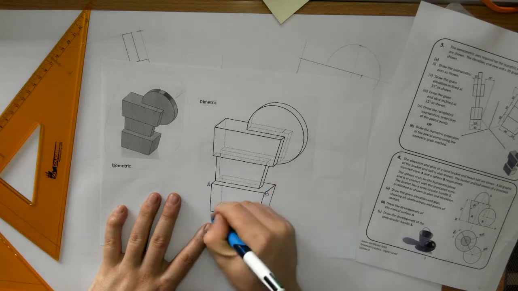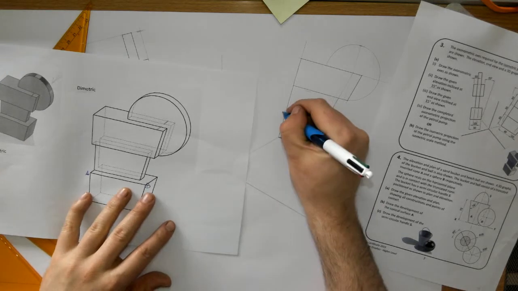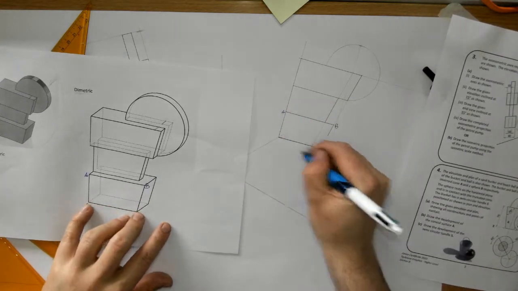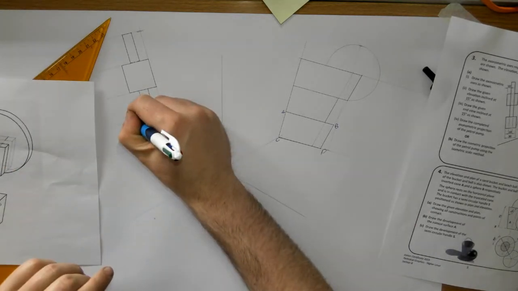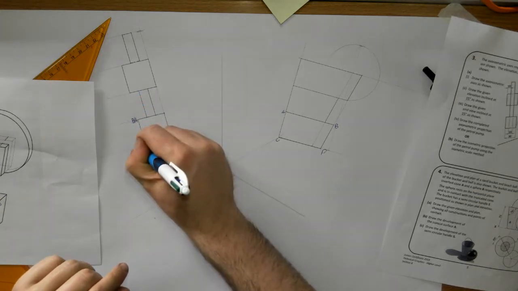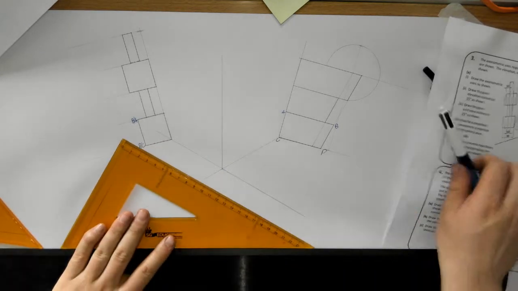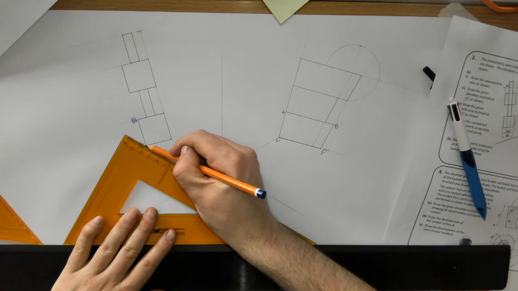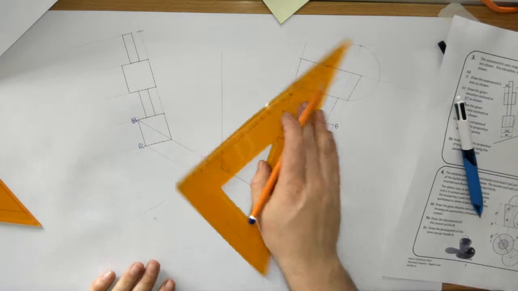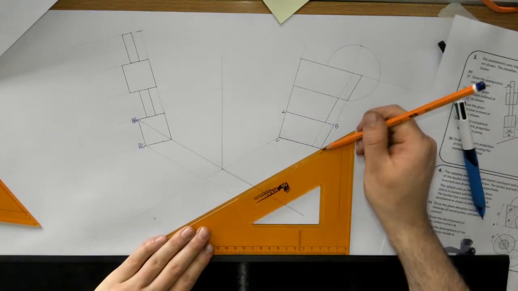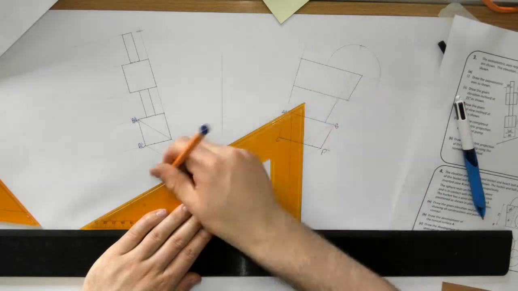A, B, C, D. Okay, when you're looking from the front of it, A, B, C, D. Okay, when you're looking from the side, B/A, so the end elevation, D/C. Now, let's just bring those points down now. Let's keep it simple. So 30 degree line down from D and C, 30 degree line down from B and A. 30 degree lines now down from D, B, A, and C.